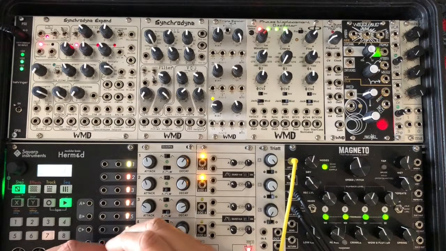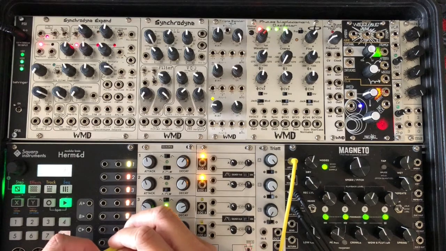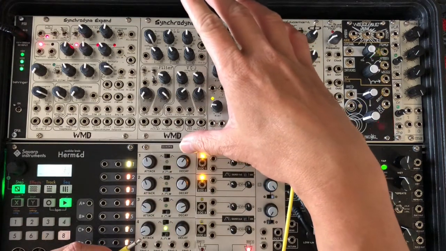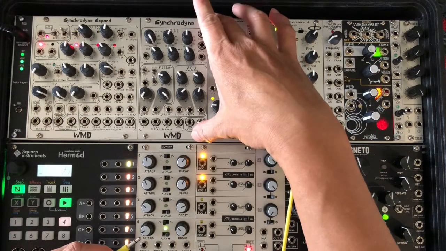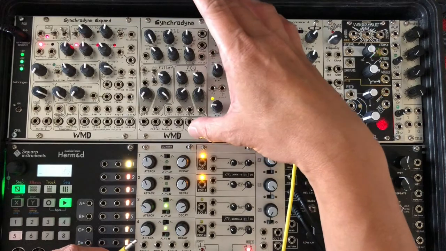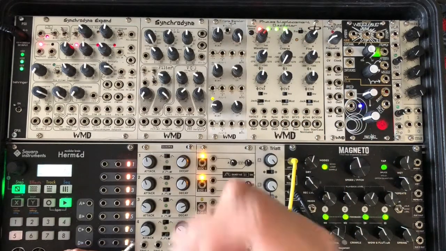Hello, today we're going to have a chat about the WaveFolder section of the Synchrodyne module. But before we do that, we're going to go through the signal flow of the Synchrodyne and Synchrodyne Expand module, just so that you know where the WaveFolders are located in that signal flow.